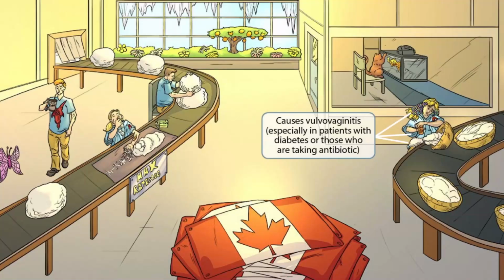If we look to the right, we can see one of the employees that is responsible for organizing the cotton neatly into baskets. You can see that she was a bit distracted and accidentally spilled some of the cotton onto her crotch area. Again, the cotton represents Candida, so the fact that it's on her crotch should help you remember that Candida can cause vulvovaginitis. Also notice that she has dyed beads in her hair, which is her symbol for diabetes, and she also has a container of pills next to her, which should make you think of antibiotics. So putting these ideas together should help you remember that Candida can cause vulvovaginitis, especially in patients with diabetes or those who are taking antibiotics.